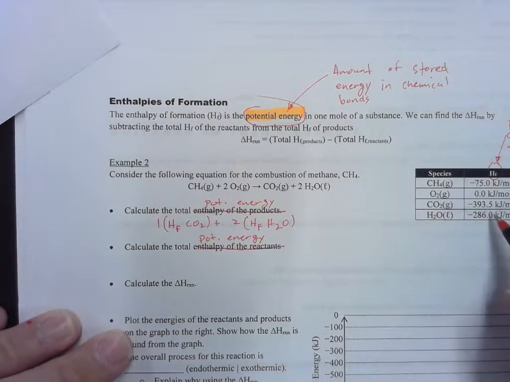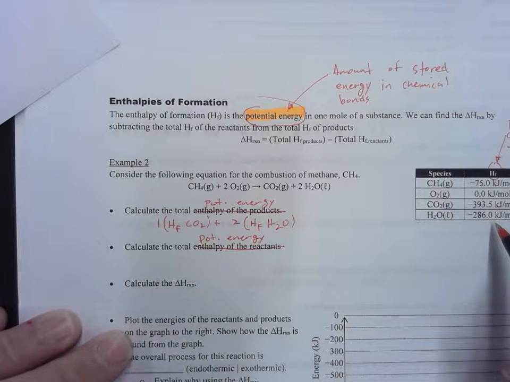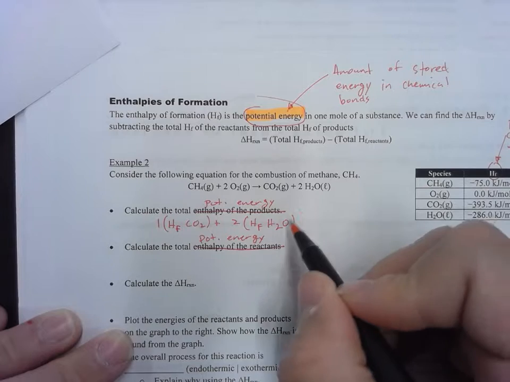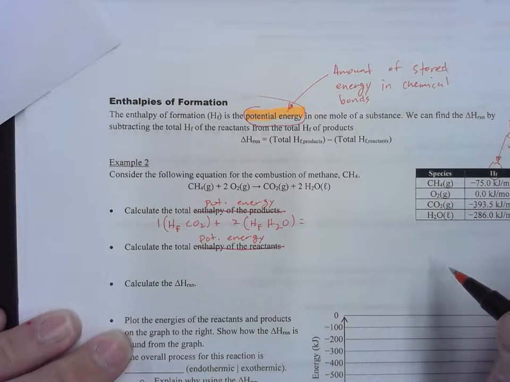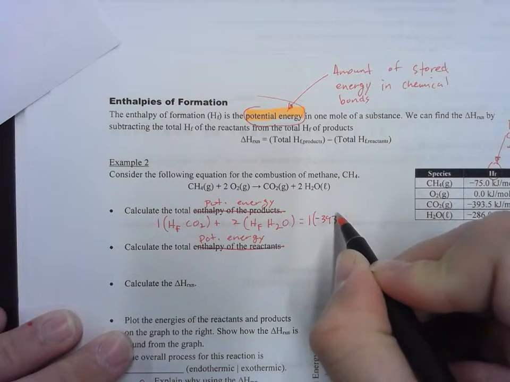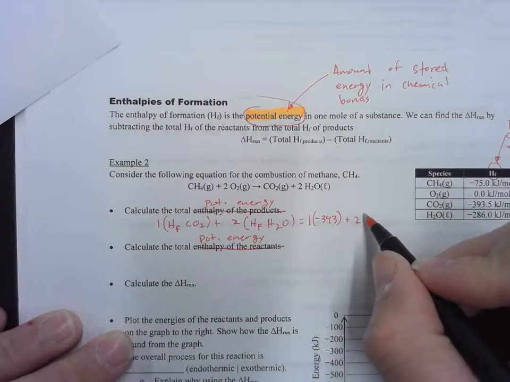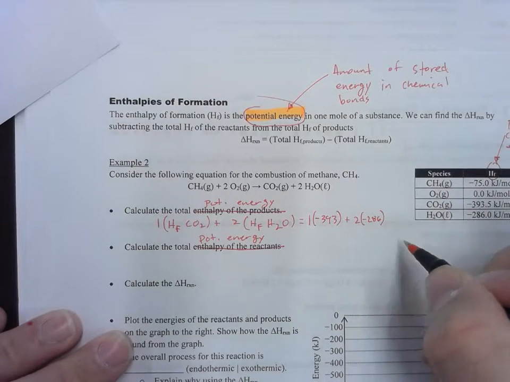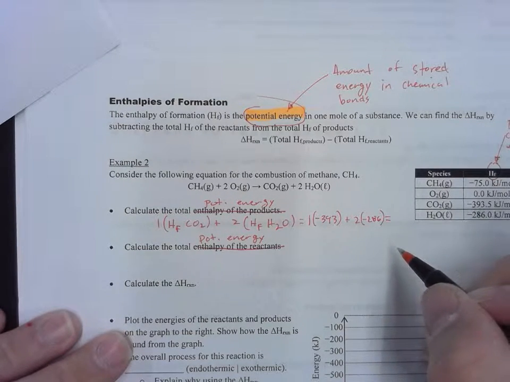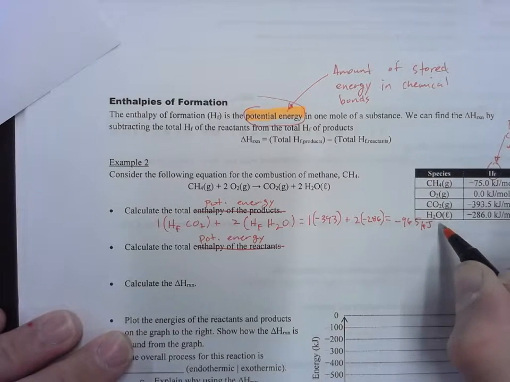All we're doing is taking this number here. CO2 is negative 393 kilojoules per mole, H2O is negative 286 kilojoules per mole. Then we multiply by how many moles were formed. So we get 1 times negative 393 plus, just substituting these numbers in, 2 times negative 286. When you do that math in your calculator, you get negative 965 kilojoules per mole.